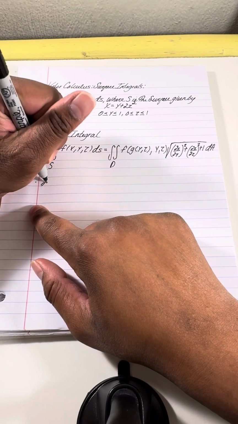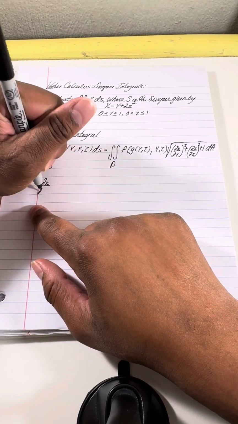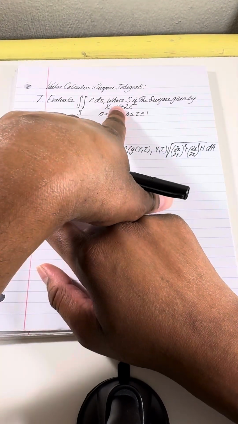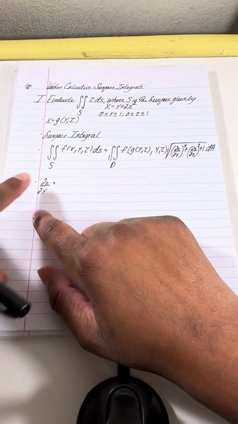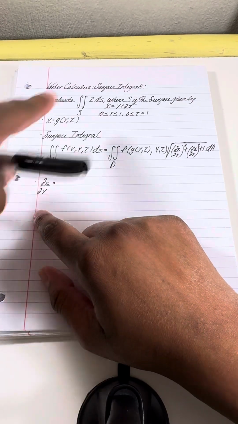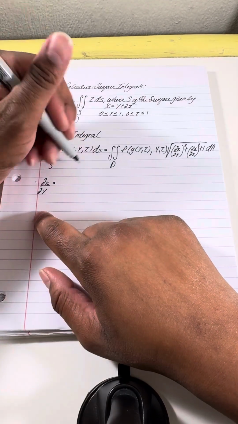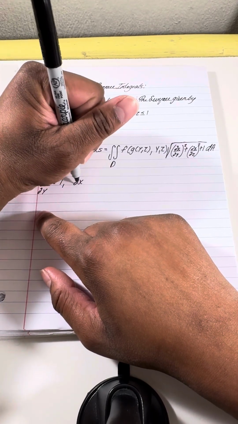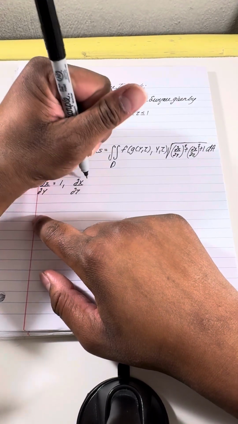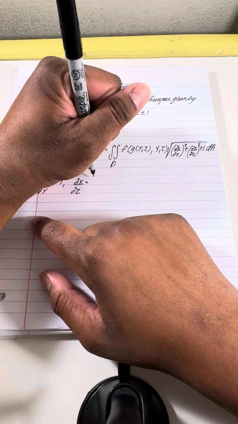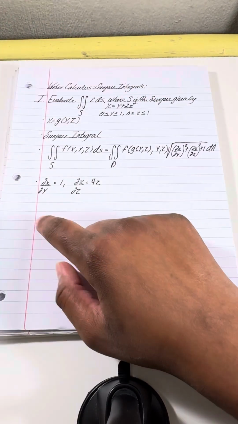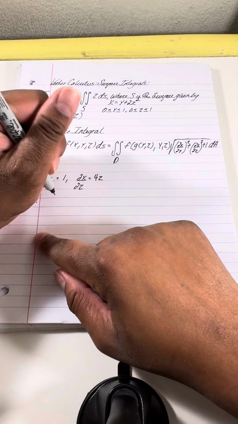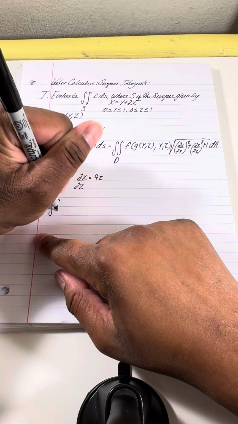So we need the partial of x with respect to y. So we just go up here to x is equal to y plus 2z squared, take the partial with respect to y, then we take the partial with respect to z. So if we take the partial with respect to y, we'll get 1, and then the partial of x with respect to z, we'll get 4z. Then just go back to setting up the surface integral.